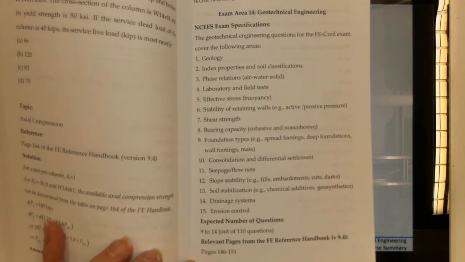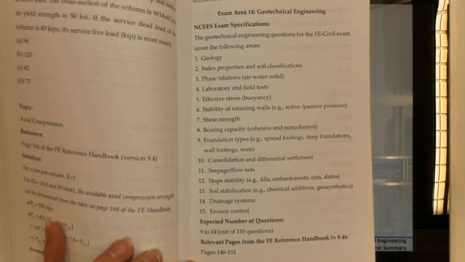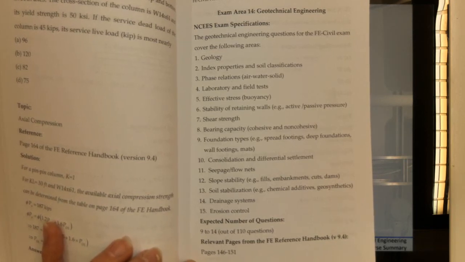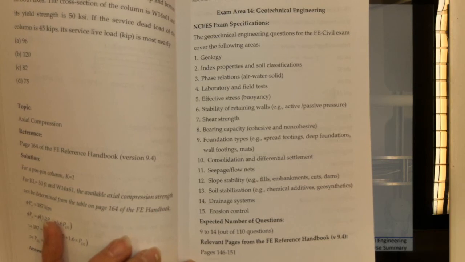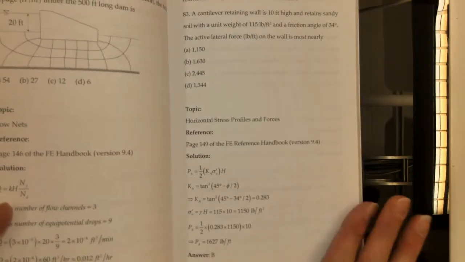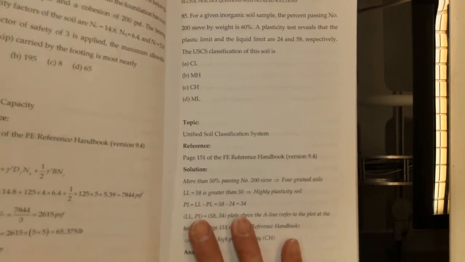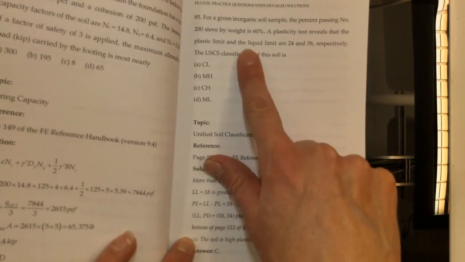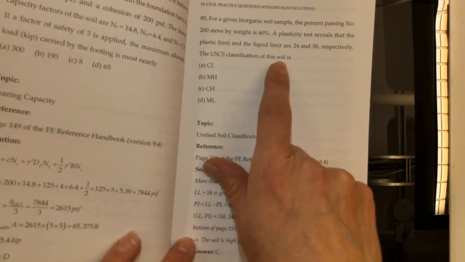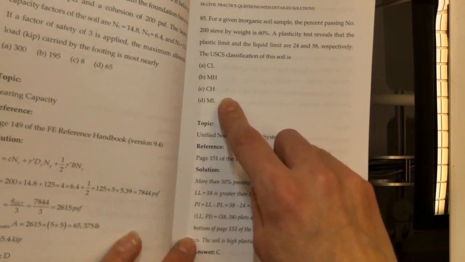Okay. So geology, I don't think they're going to ask you a geology question. Do I think they're going to ask you an index properties and soil classification question? Absolutely. We saw the phase relationships ones, but for soil classification you might see something like this one, where they only give you plastic limit and liquid limit and ask what the USCS classification of the soil is. All you see for options are symbols.